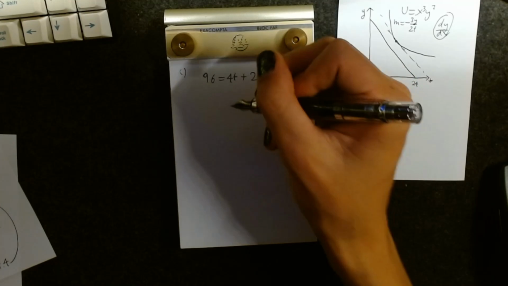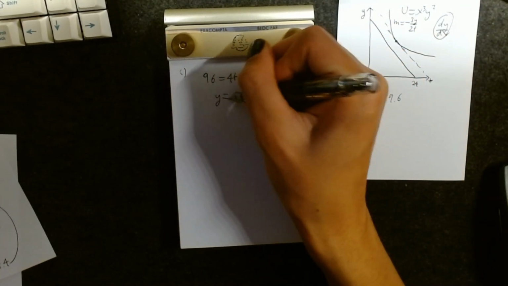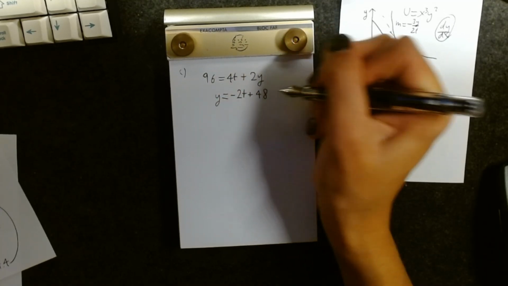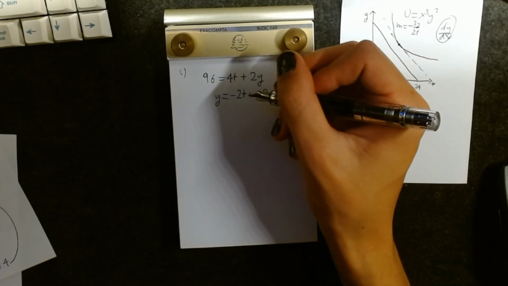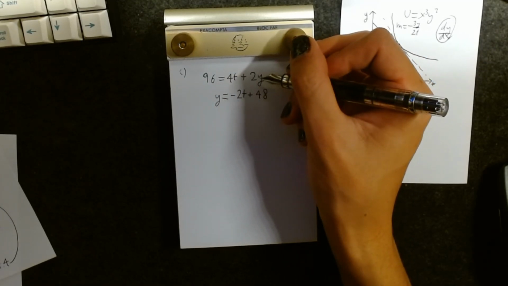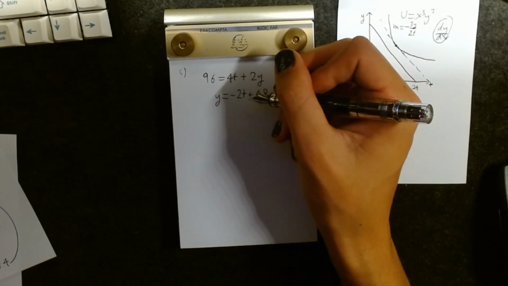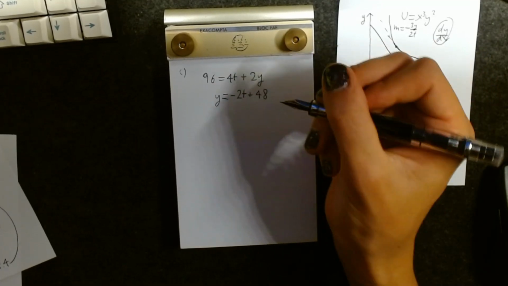Now, rearranging this for y equals mx plus c, I know you guys can do it, but I'm just going to quickly do it for you. It's going to be y equals minus 2t plus 48. So your max consumption here is 48. That's the maximum of y, because 96 divided by 2 is 48. And obviously your max hours are still at 24 because they can't really increase, can they?